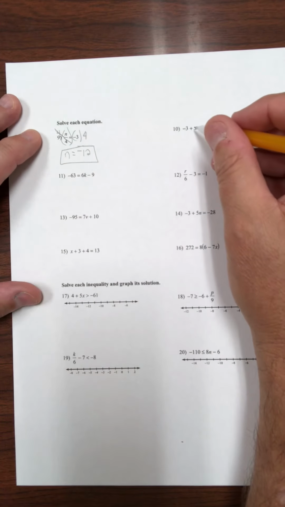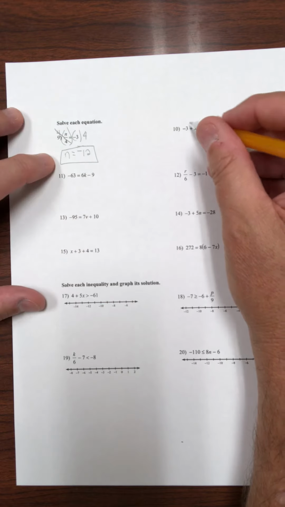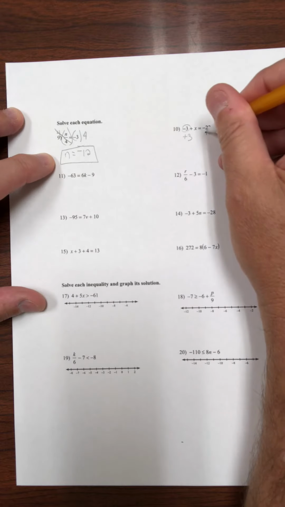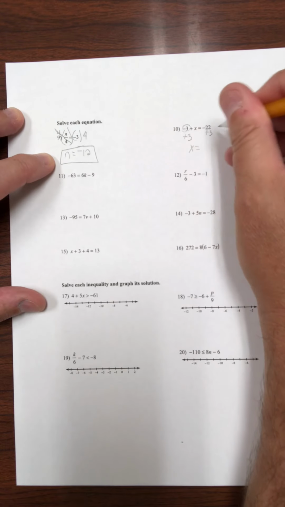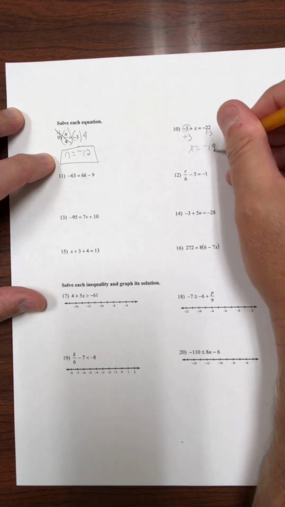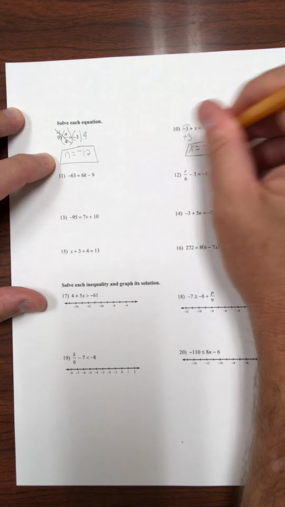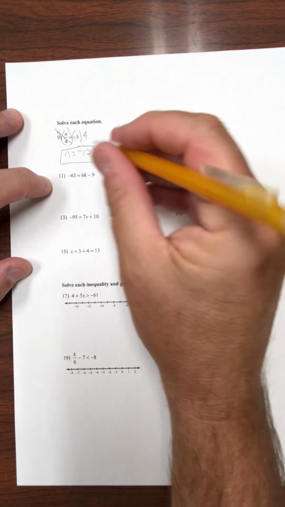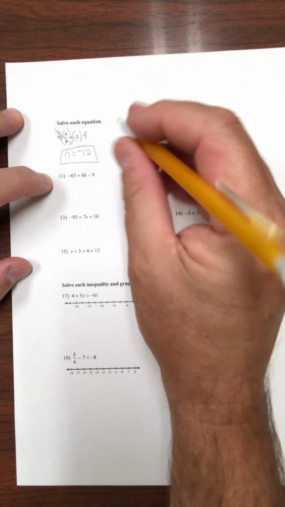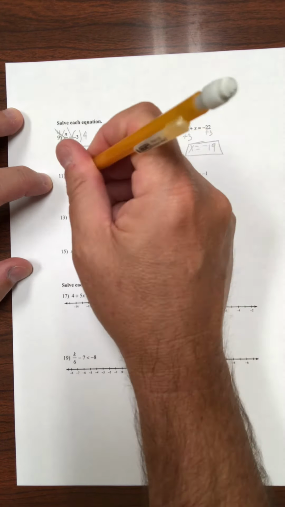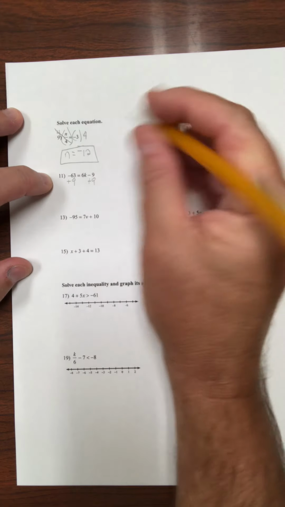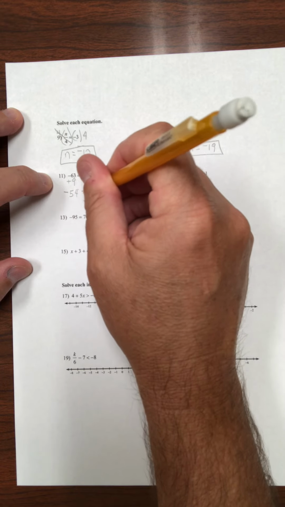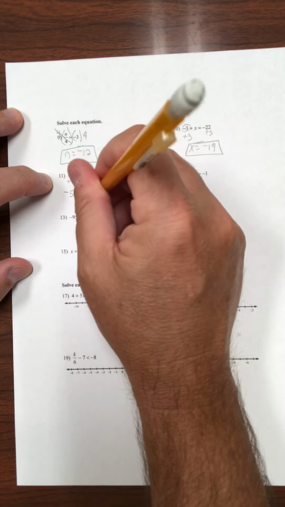Number 10, still no distribution to do. We do have a constant, it is minus 3, so we're going to add 3 to both sides. That gives us x equals negative 19, and we are finished. Another one-step equation. 11 is a 2-step. We need to move the constant first because there's no distribution to do. I'm going to add 9. So that gives me negative 54 equals 6k.